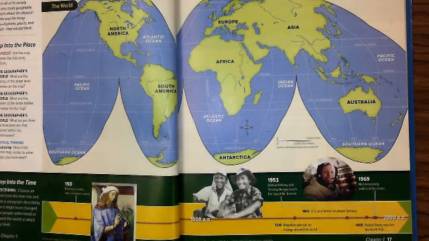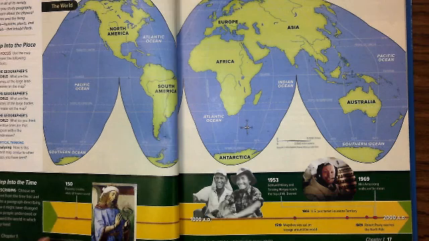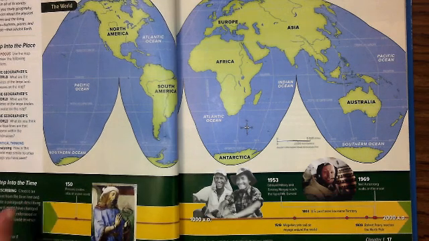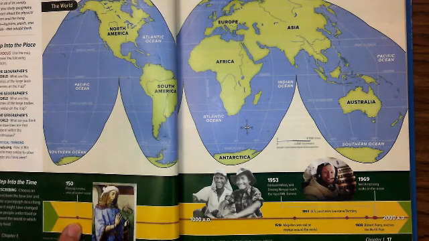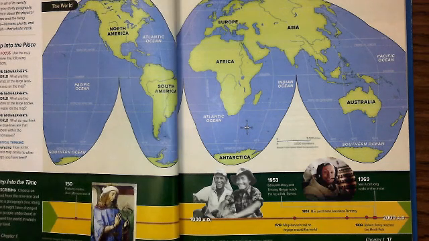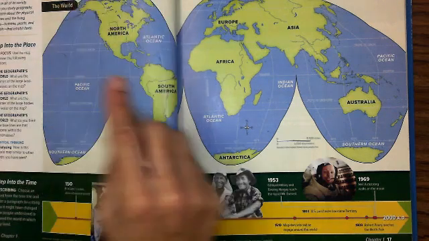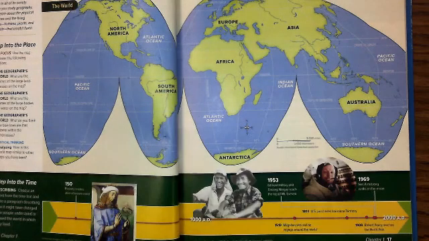All right, but look at the timeline down here, stepping into the time. I want you to see, it says describing. You don't have to write a paragraph, but what they're doing with this timeline is they're starting at 150. So the green is where we start saying AD.